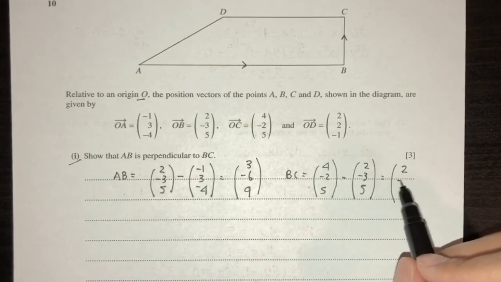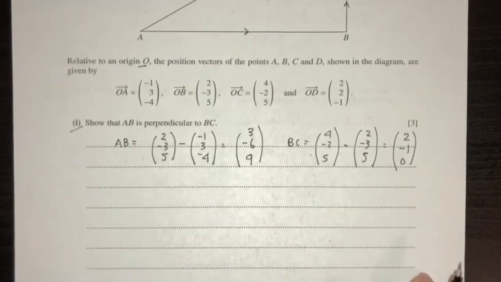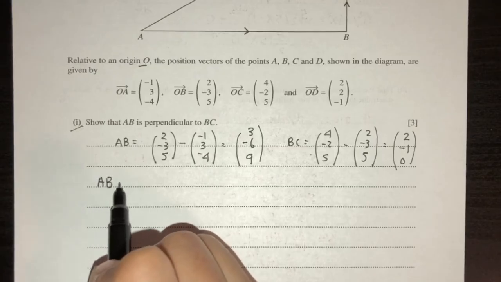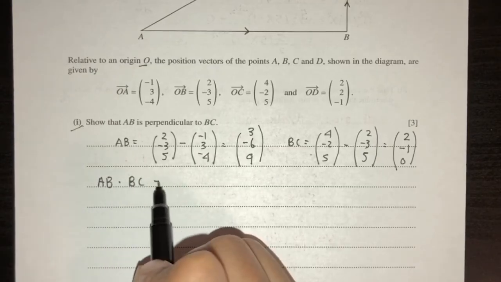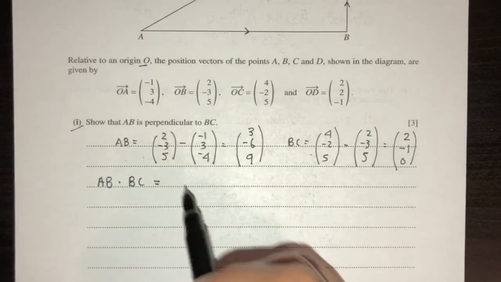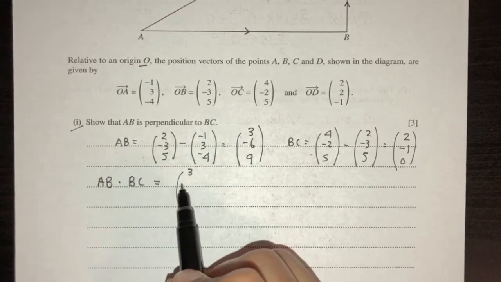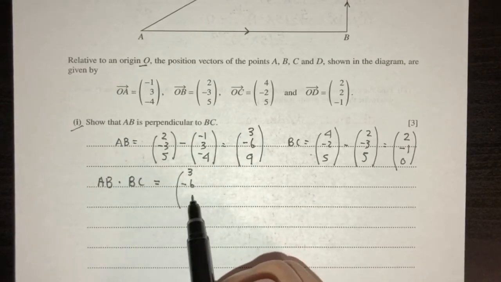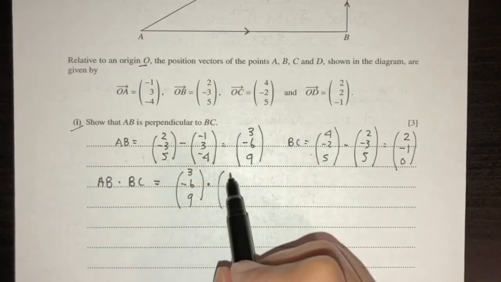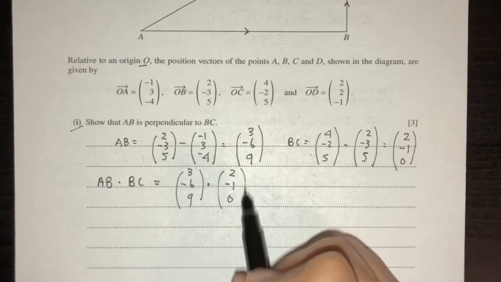That will be minus 1, and this will be 0. So now, to prove that they are perpendicular, we have to use the dot product. This dot product has to give you the value of 0 if it is perpendicular. So let's try that. AB will be given by 3, minus 6, and 9. Dot product with BC, which will be 2, minus 1, and 0.